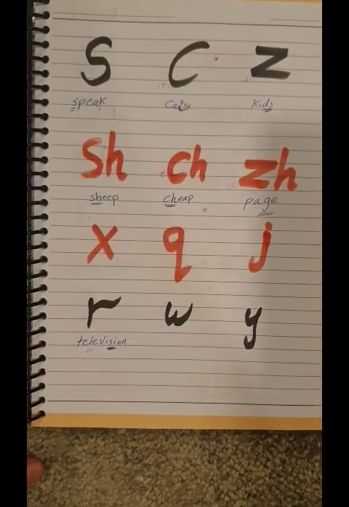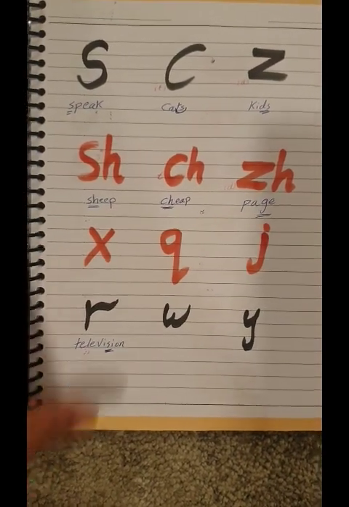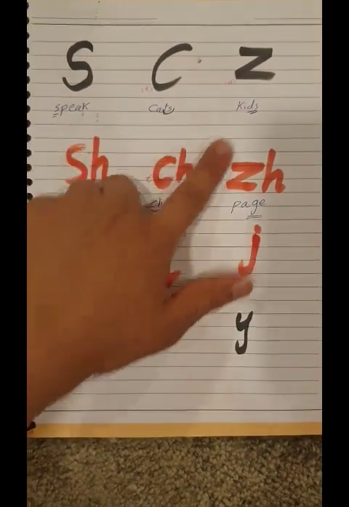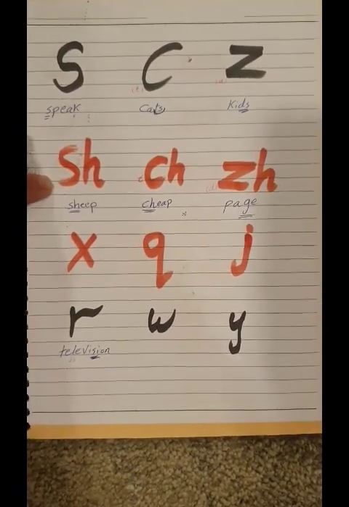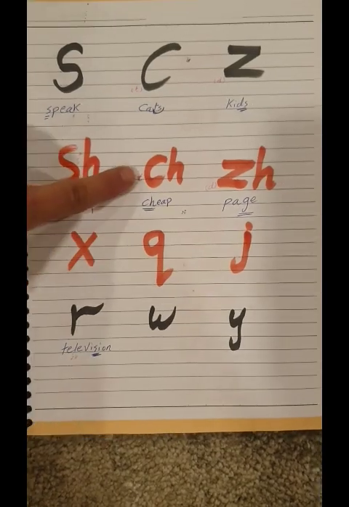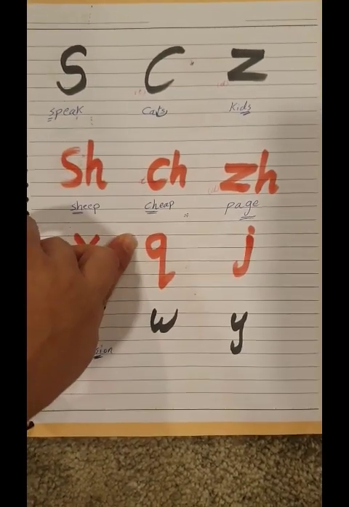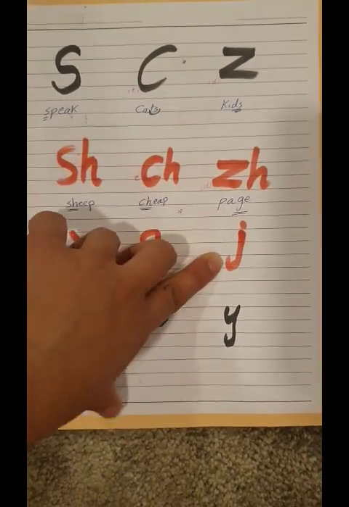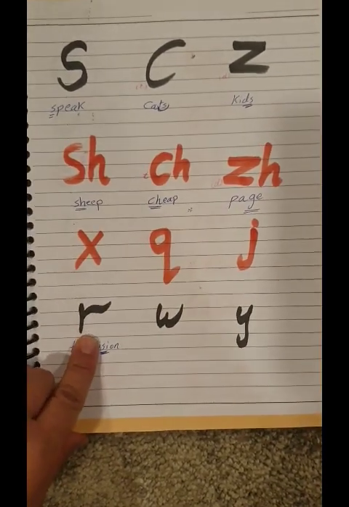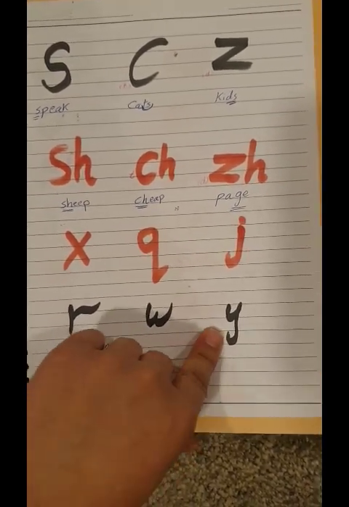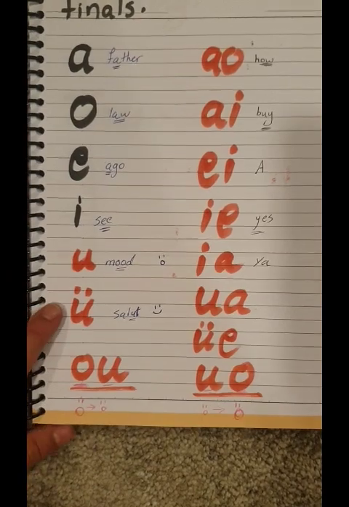And here we took S, C, Z. And here we have Sh, Xi, Ch, Qi, J, Ji, R, W. Then we start taking the finals.